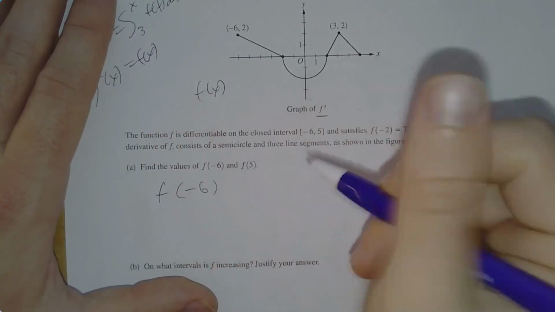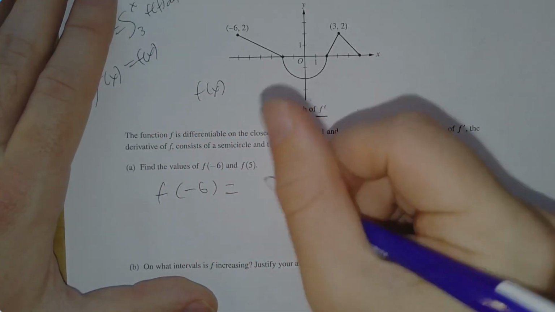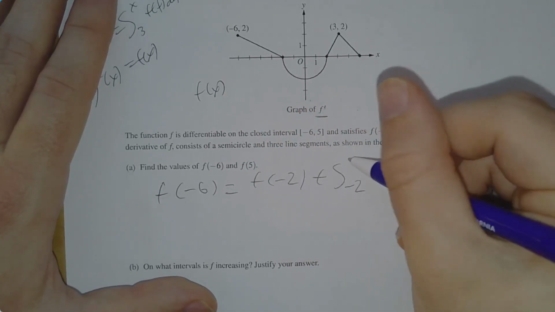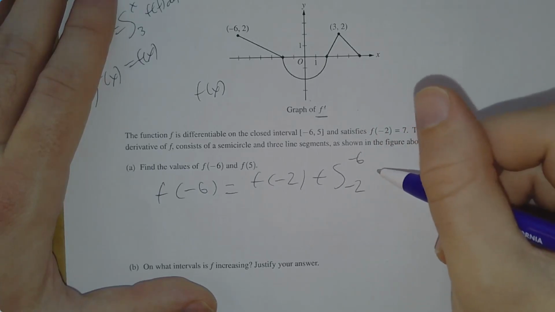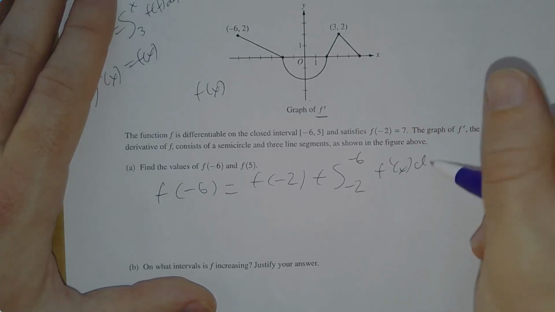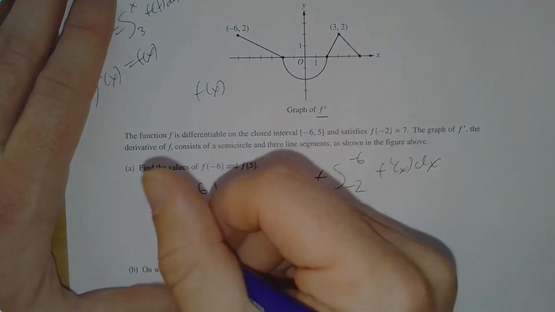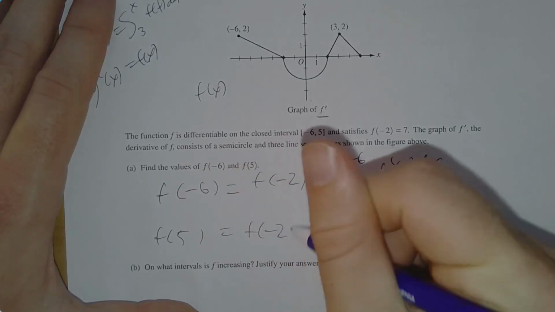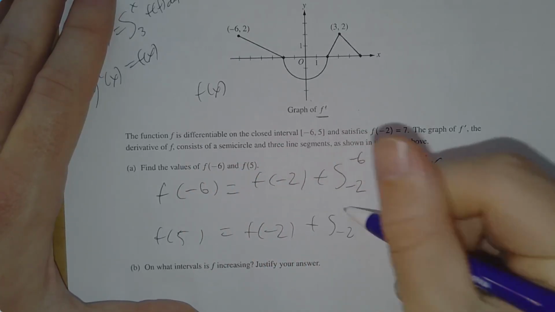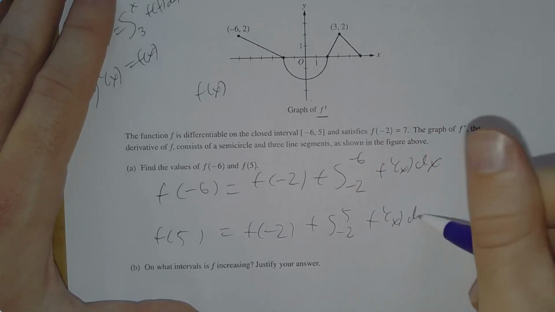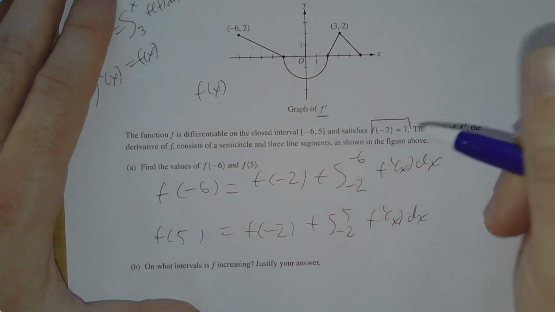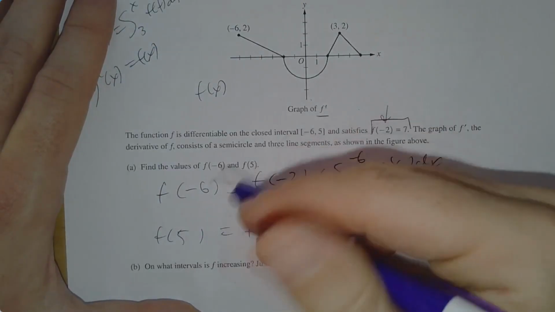Okay, so to find f of negative 6, this is the whole initial value kind of problem. I need to take my first value, which is f of negative 2, and then take the integral from negative 2 to negative 6 of f prime of x dx. And the same idea for f of 5: f of 5 is going to be f of negative 2 plus the integral from negative 2 to 5 of f prime of x dx. You're taking the initial value and adding the integral of the rate from where you started to where you want to end.